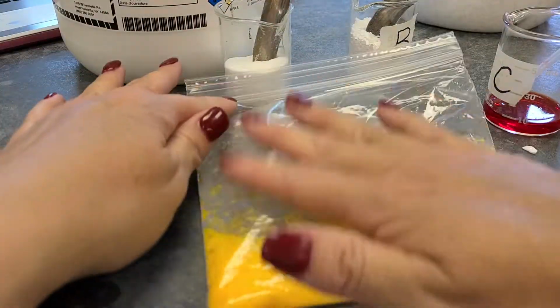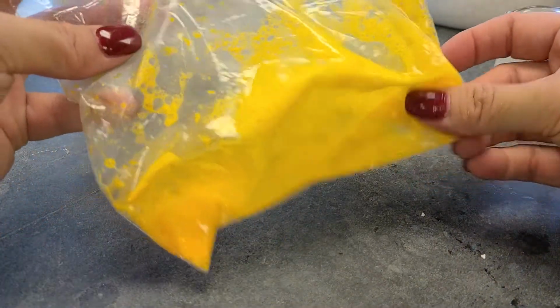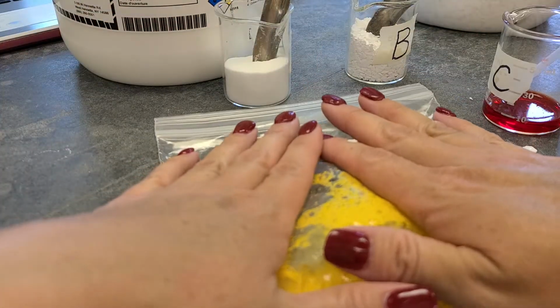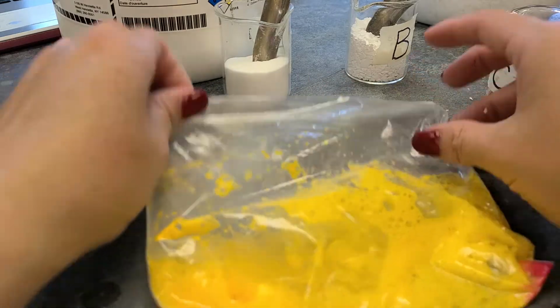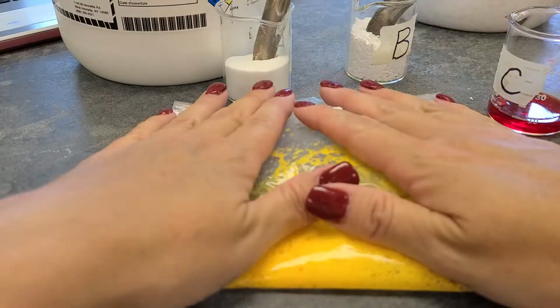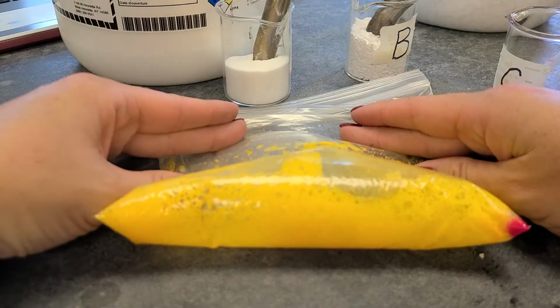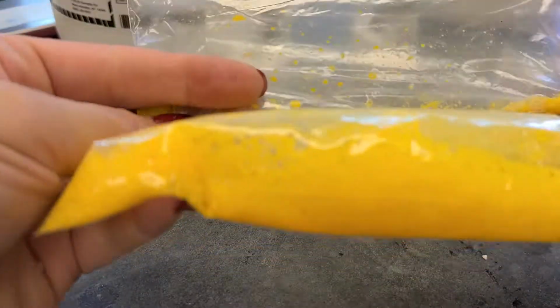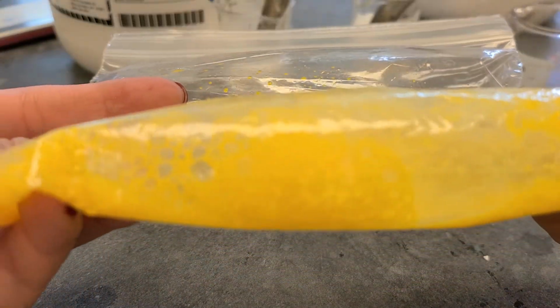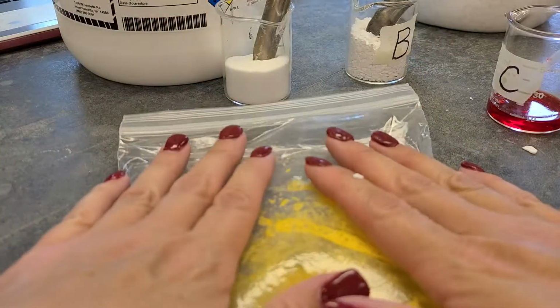So it's pretty much all reacted. You can record your observations on your paper, and hopefully you can do this in person sometime. Look how puffy the bag is. See? Oh, you can hear it too. That's it. All right, so let's talk about what the evidence of a chemical reaction is.